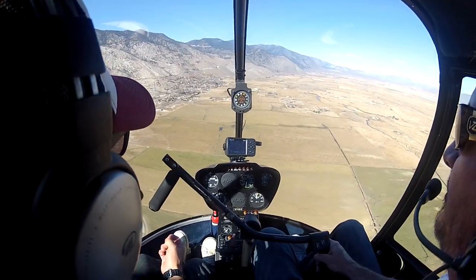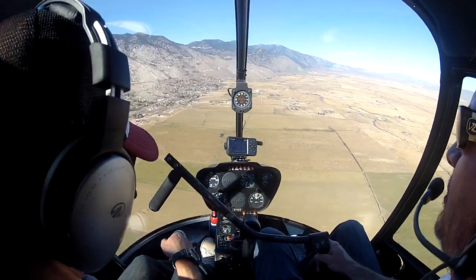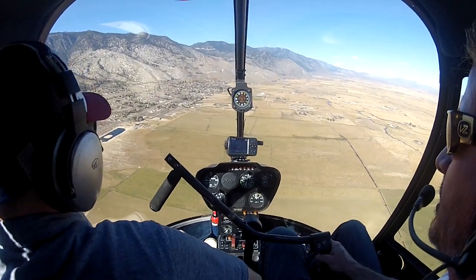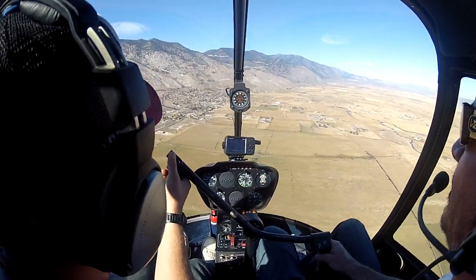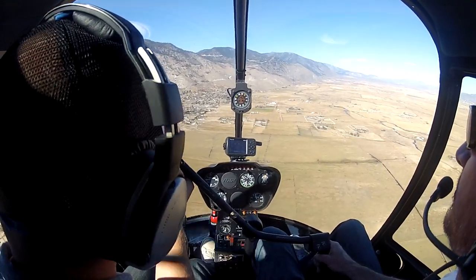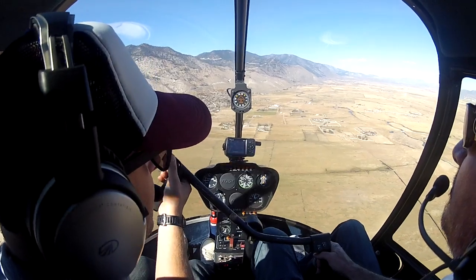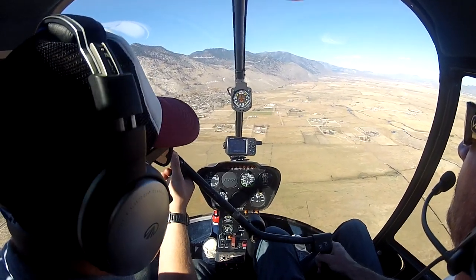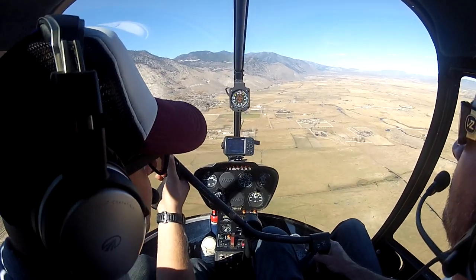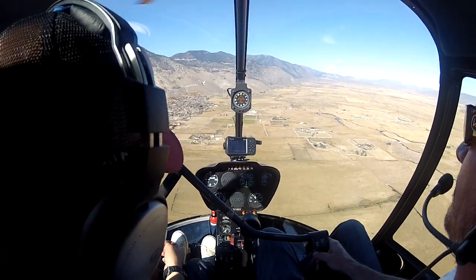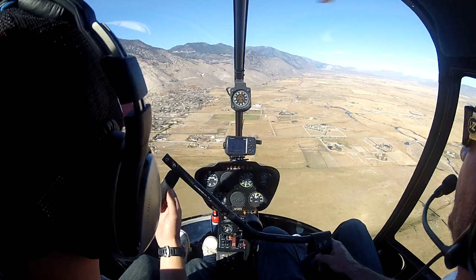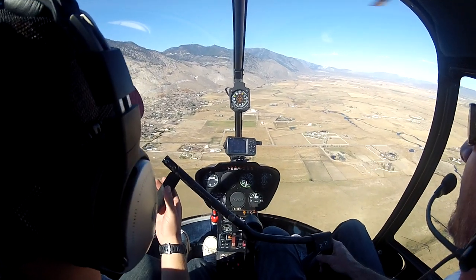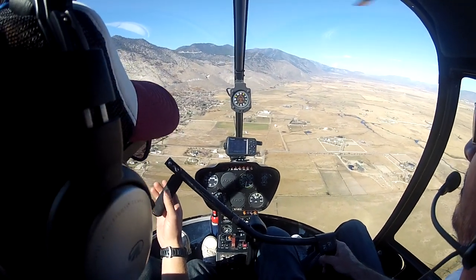Alright, so we got 5,800 feet, no warning lights, and your RPMs are in the green, gauges in the green, fuel looks good, carb heat is out of the yellow. Get to 70. Yeah, I'm just going to slowly lower collective. Hand is under the throttle.